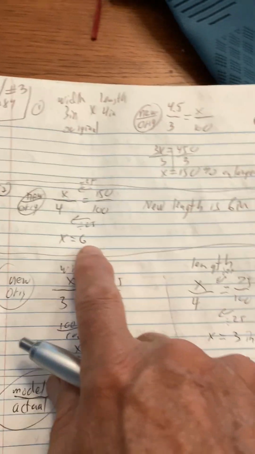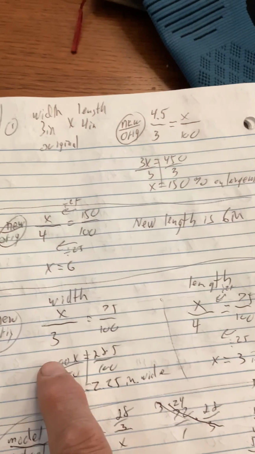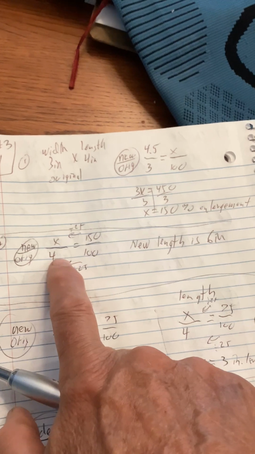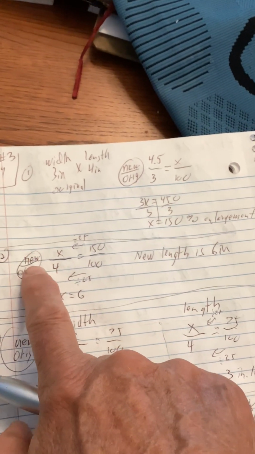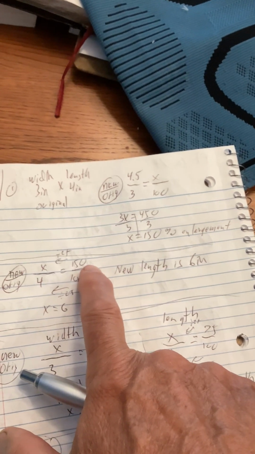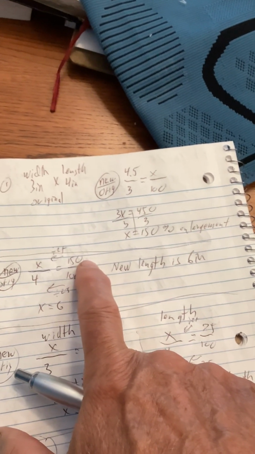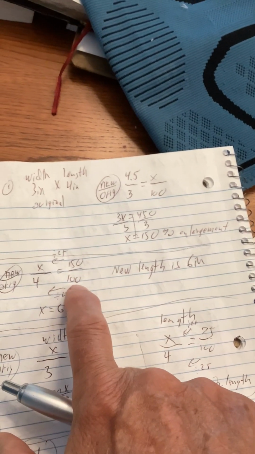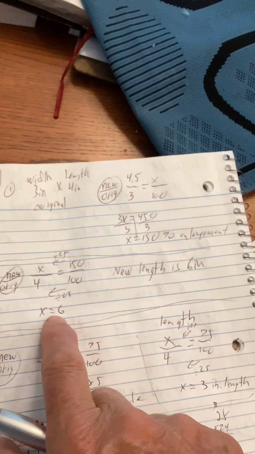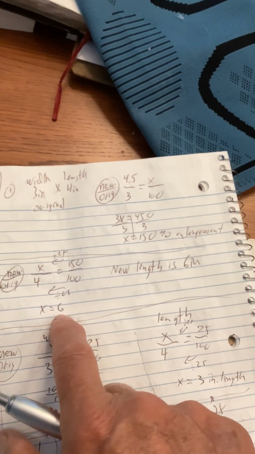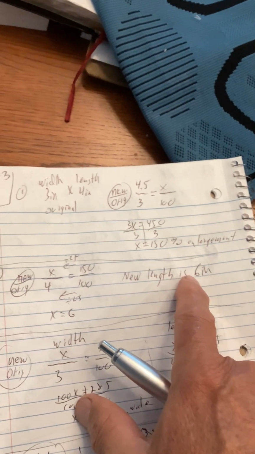Number 2, what is the length? So the length was 4 inches. So again, new over original, make your circle, obey your circle. And now we know that the percent is 150%. So this is just divide by 25, divide by 25. There's 6 quarters in a buck and a half. And so the new length would be 6 inches.